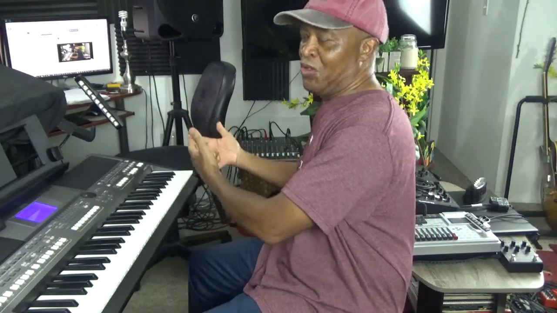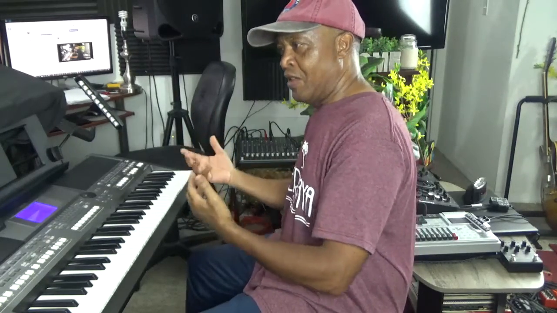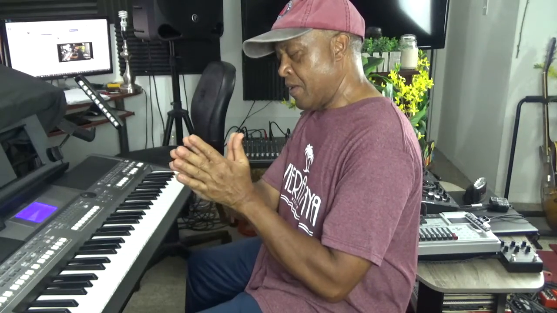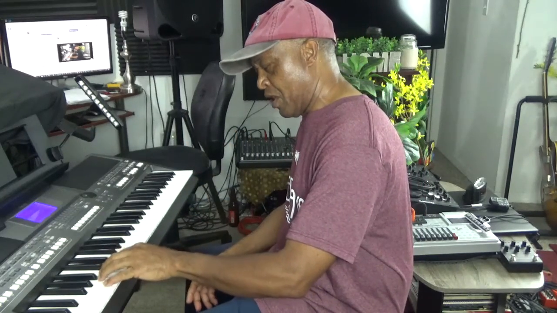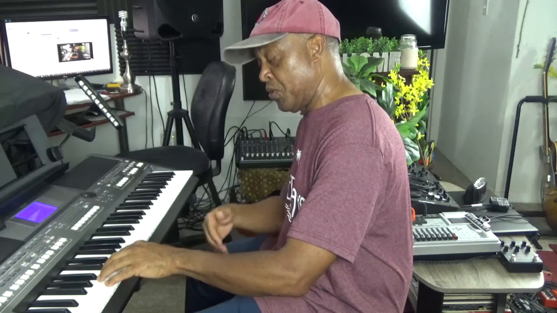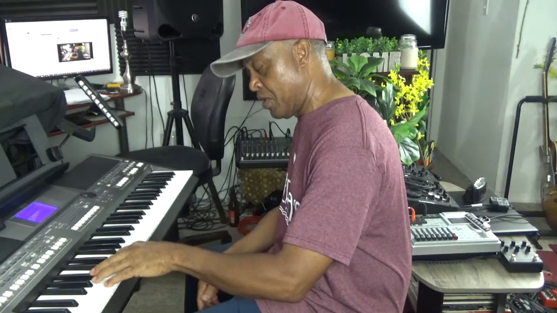Then the third chord is going to be the dominant 7th built on the flat 7 of the mode, and it's going to be C dominant 7th, but I'm going to play C dominant 7, 9, 13. It's going to sound like this.